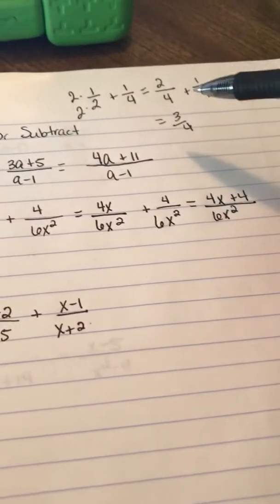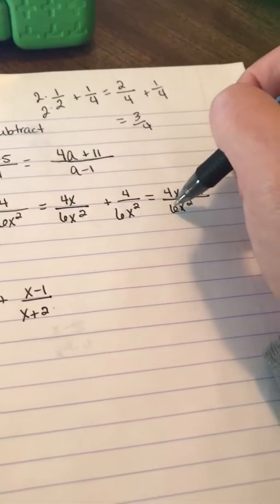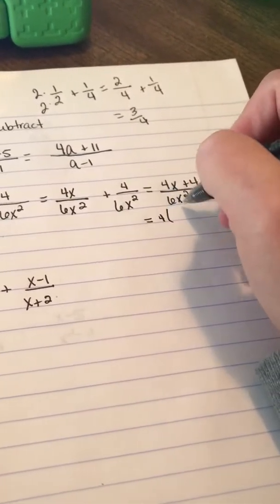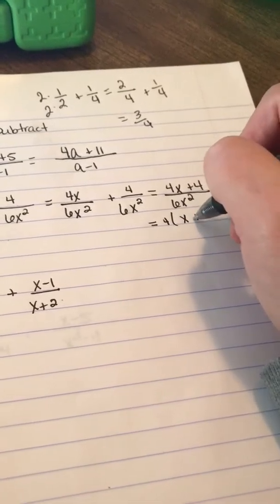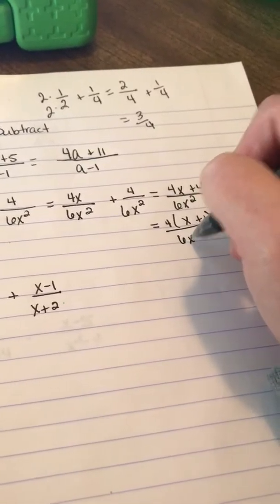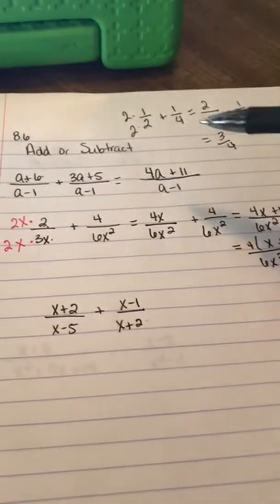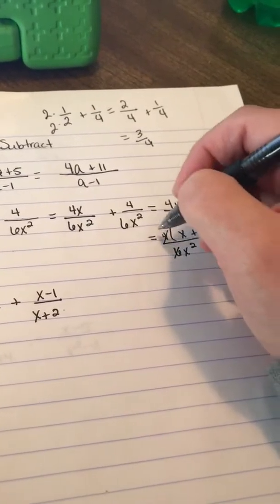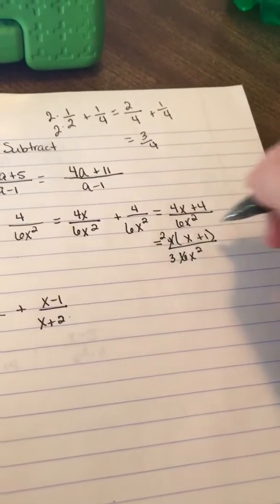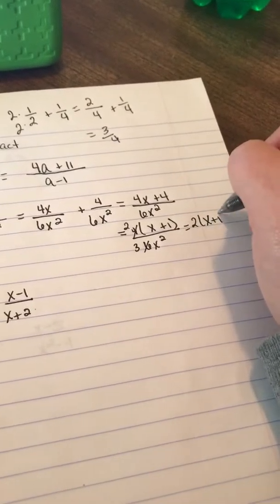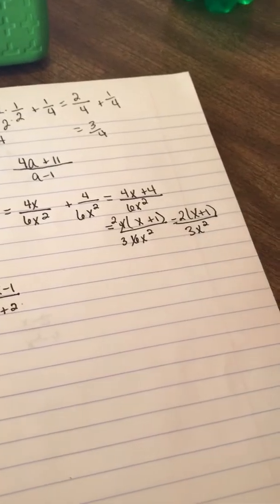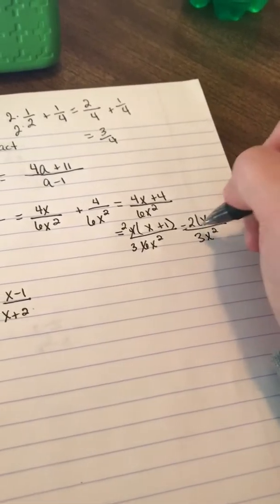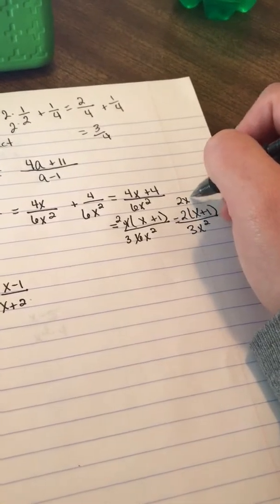And I didn't do it on the handwritten notes, but you could actually simplify this because if I take a 4 out of the numerator, I would have left x plus 1 over 6x squared, and 4 over 6 would reduce. So if I take the 2 out, you would have 2 times x plus 1 over 3x squared. Or you can write the numerator if you want. You can distribute the 2 and write 2x plus 2.